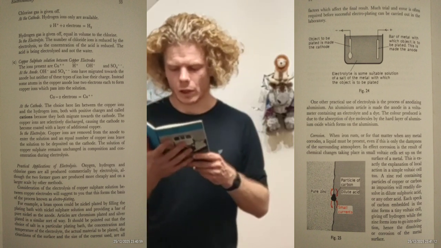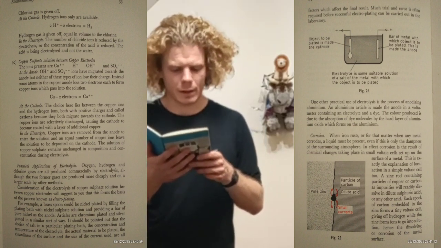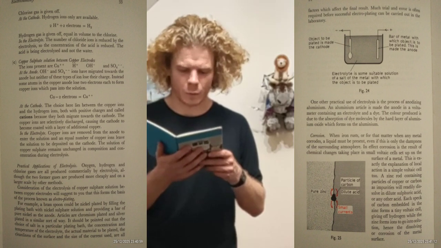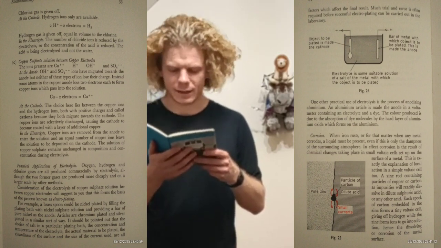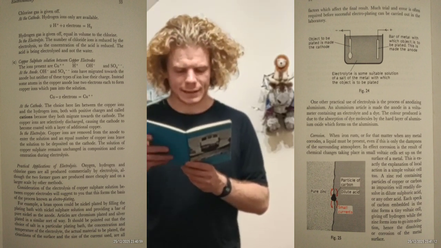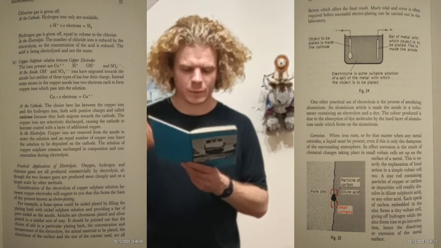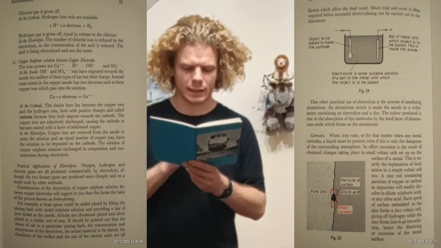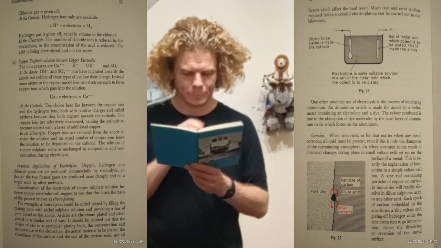In effect, corrosion is the result of chemical changes taking place in small voltaic cells set up on the surface of metal. This is exactly the explanation of local action in a simple voltaic cell too.